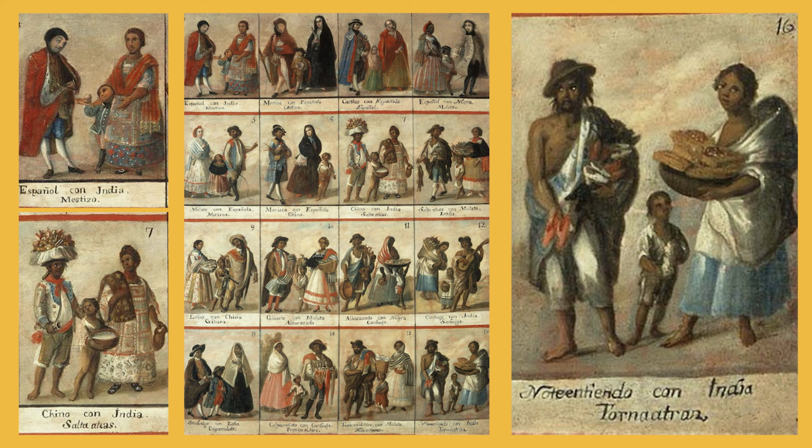Labels get more nonsensical the further you go. In frame 16, a man is labeled as a no te entiendo, which in Spanish translates to I don't know you or I don't understand you. Possibly dubbed this because his ancestry had been so mixed that it was indistinguishable. They couldn't really tell where to place them. If no te entiendo married with an Indian woman, their offspring would be what is called a torna atrás.